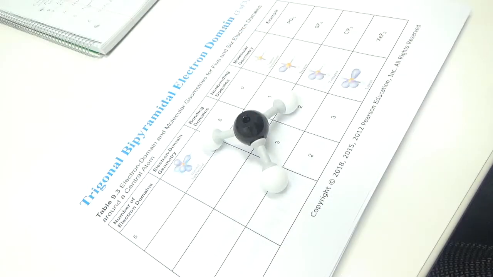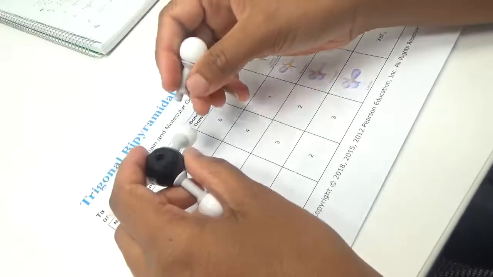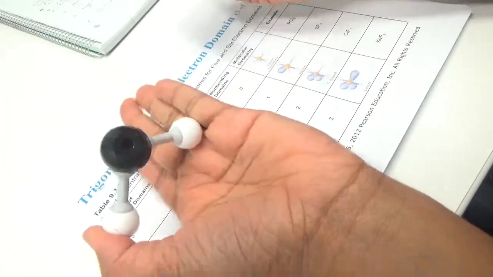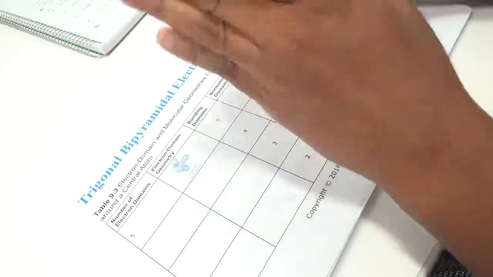Everything is in your PowerPoint, so you can look at the PowerPoint as well. And then 4 electron groups, 2 lone pairs, it's bent.